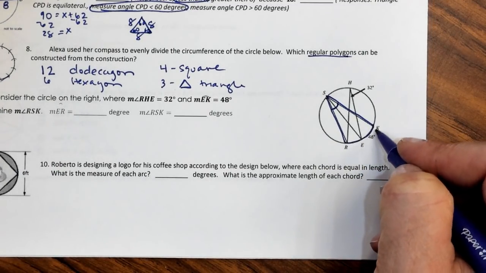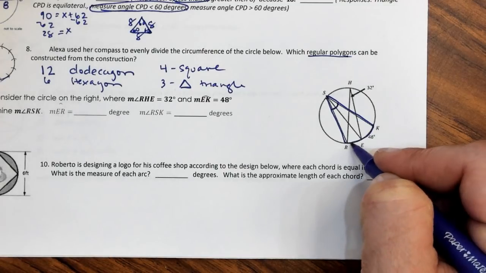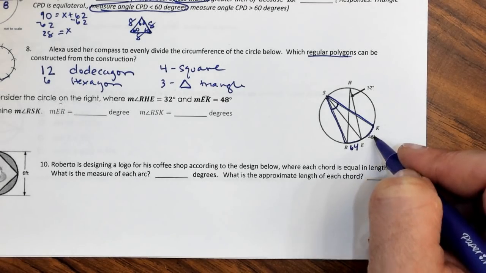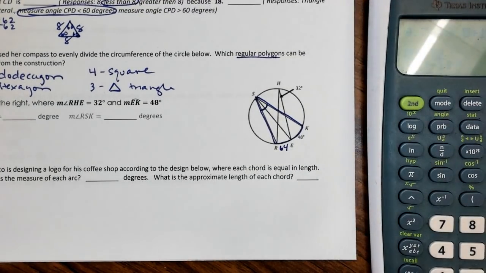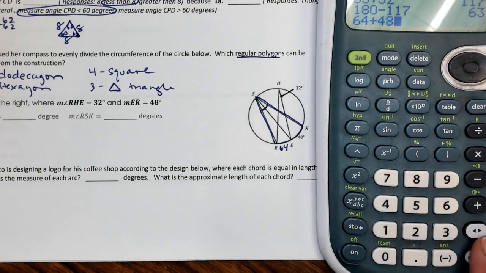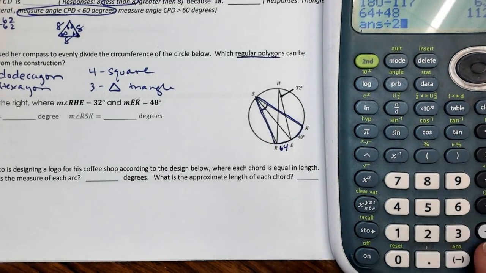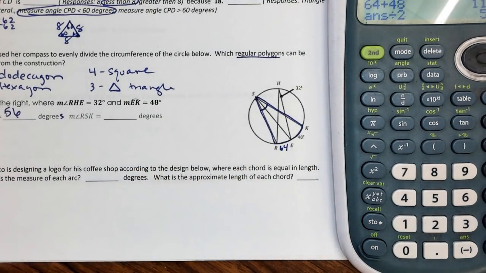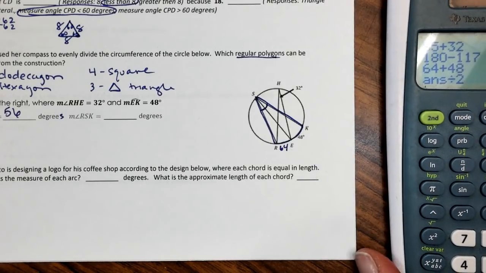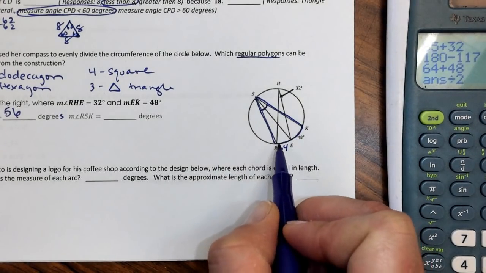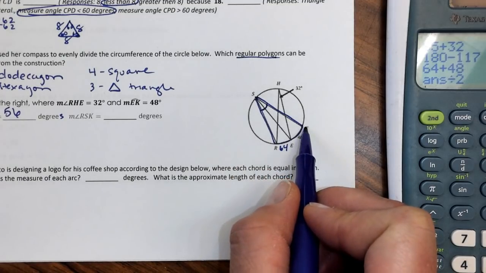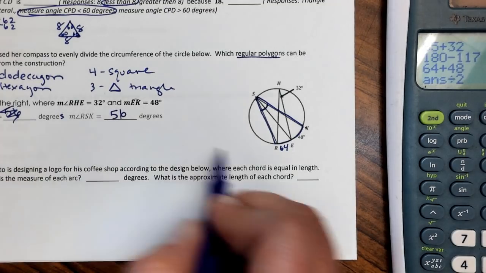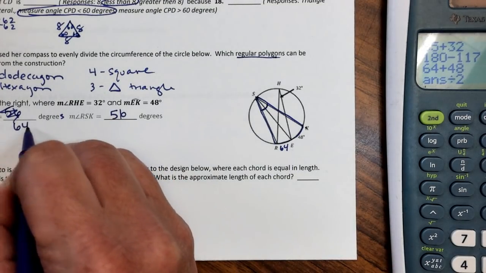And we can know that by, if this is 48, we only need to solve for this. So this is 32, this is double of 32, so that's 64. 64 and 48, we have to add those together. So 64 plus 48 is 112. 112 divided by 2 is 56. So this is 56 degrees. And then we're looking for RS. Oh, we found that. That's RSK. Oh, sorry, 56, and ER was 64. Okay.